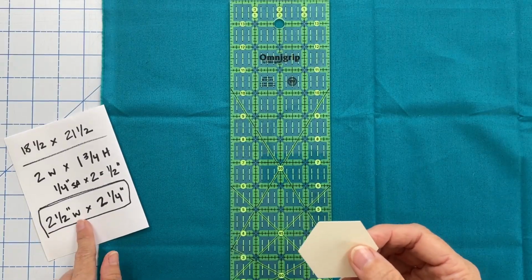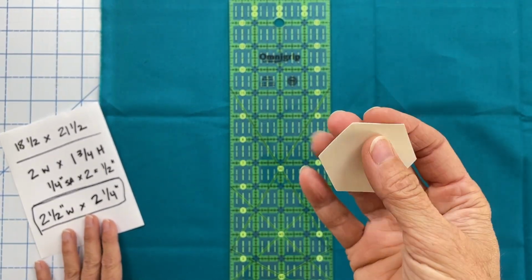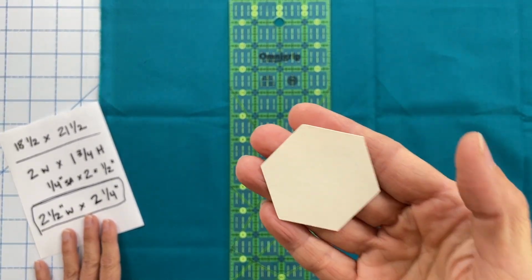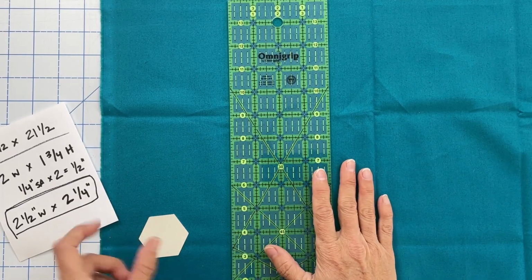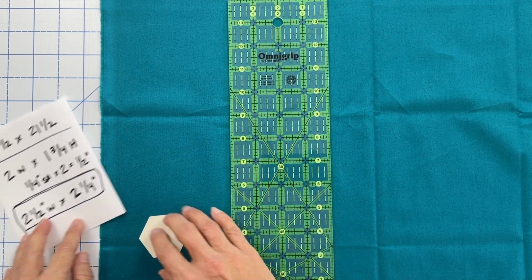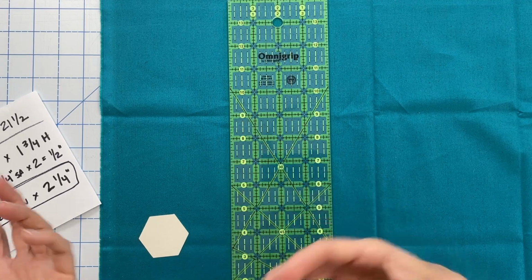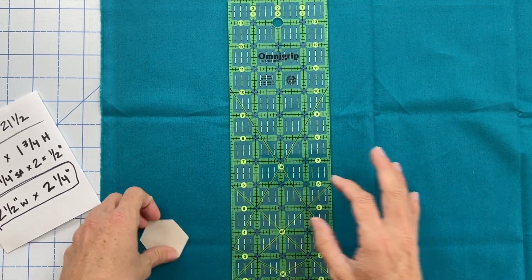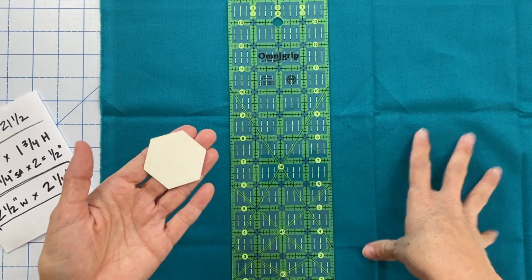This dimension is the amount of space that this shape plus seam allowance is going to take up on your fabric, and that is for one shape. What we can do then is use that information mathematically to figure out how many of this shape plus seam allowance is going to actually fit on our fabric.